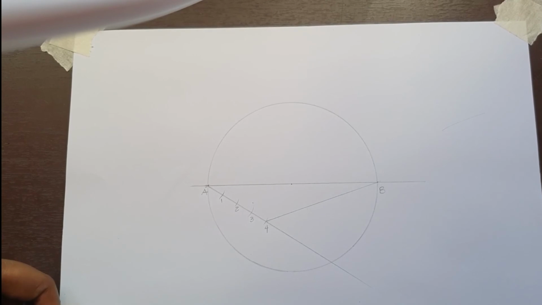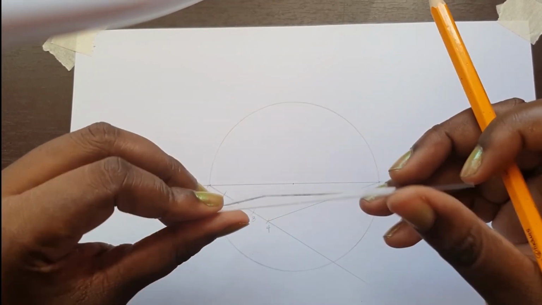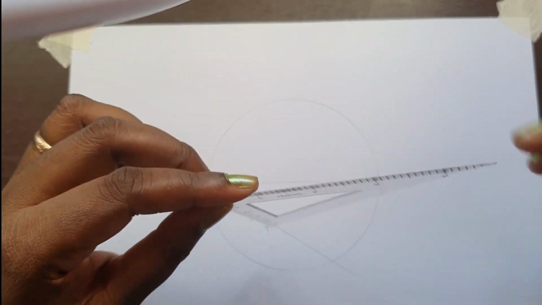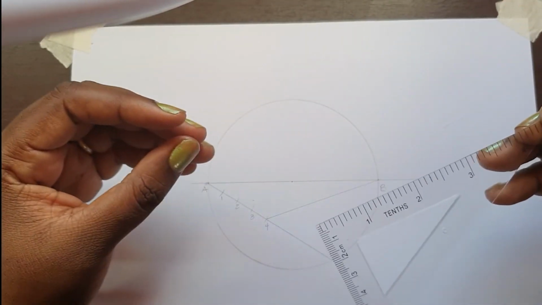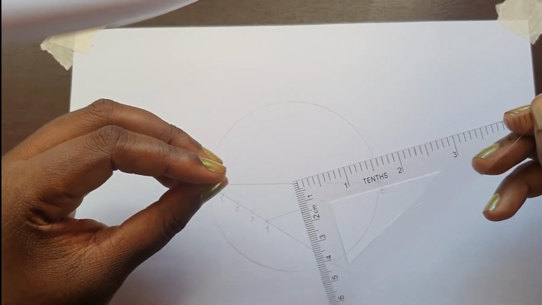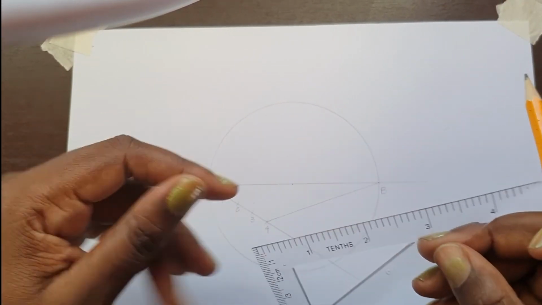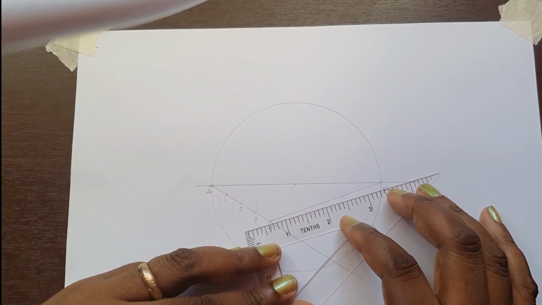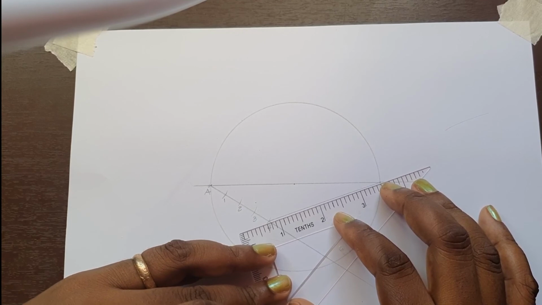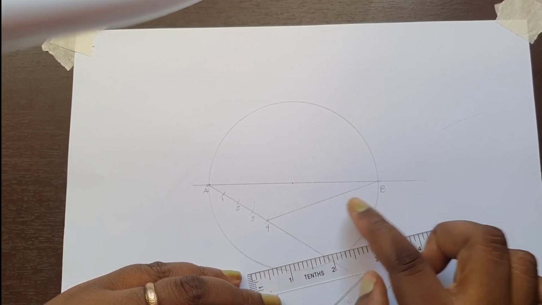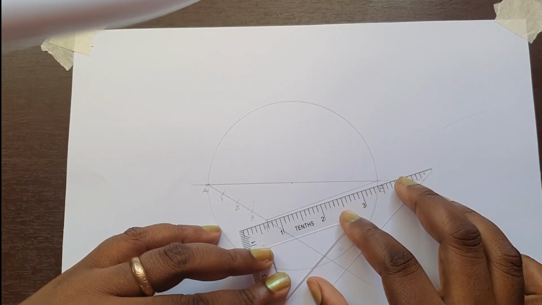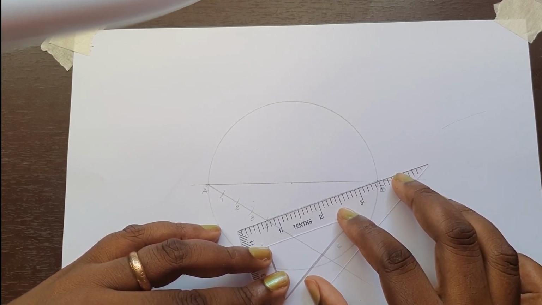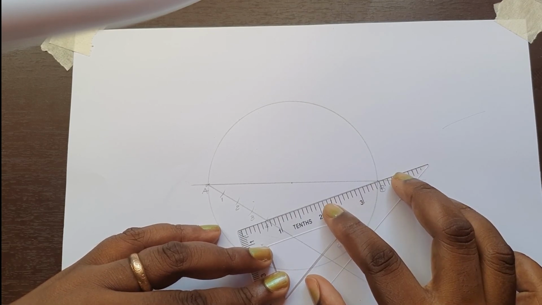So how do we need to do that? Next thing we're going to do, you're going to take one of your set squares, whether you're working with a 30-60 or a 45. I feel comfortable working with a 30-60 because it's longer. So you're going to take that, and you're going to align this set square to your 4B line, making sure that we are as exact as possible. Good.